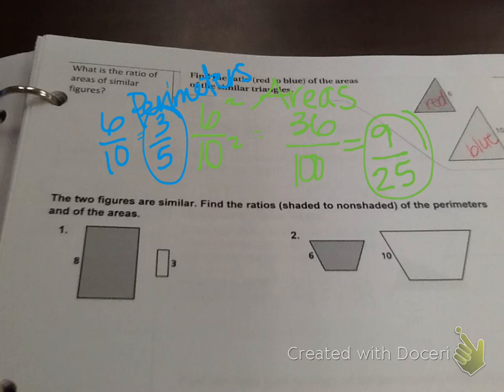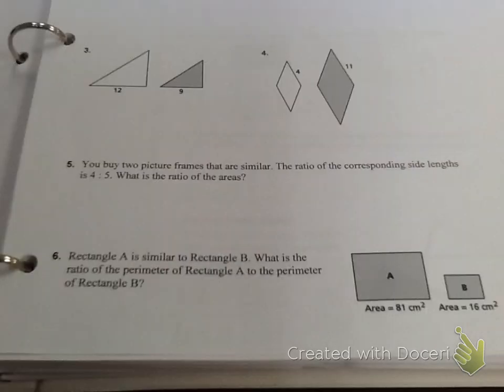Alright, you have 6 problems to try for homework. Again, the perimeters are just the ratio of the side lengths. So on number 1, 8 to 3 would be the perimeters. And the ratio of the areas would be 8 squared to 3 squared. So that's all you have to do for each problem. Finish those for homework through number 6 and have a great night.